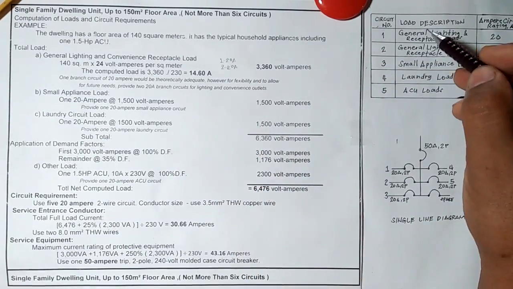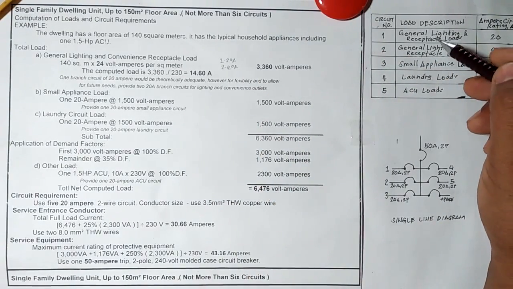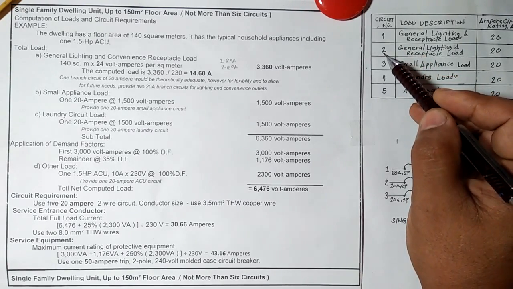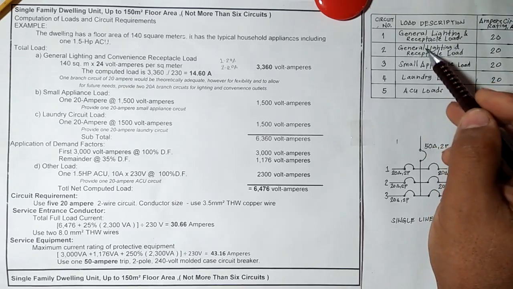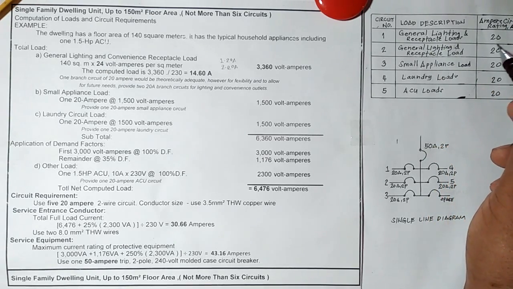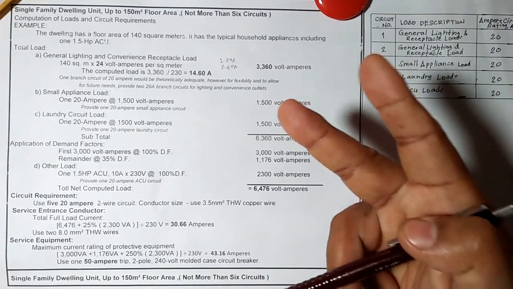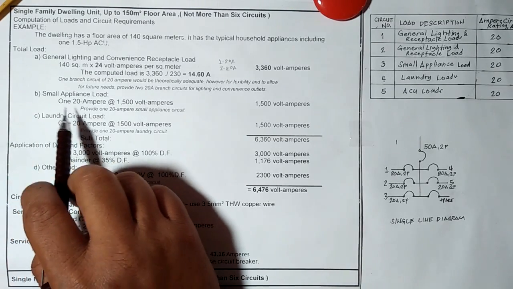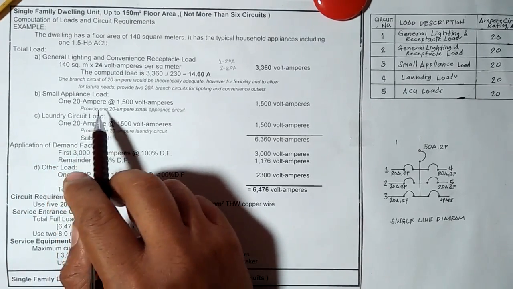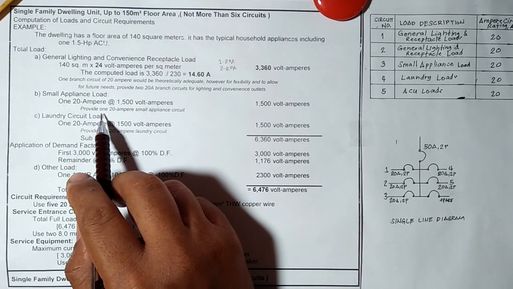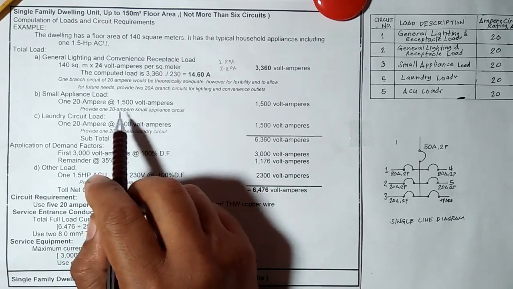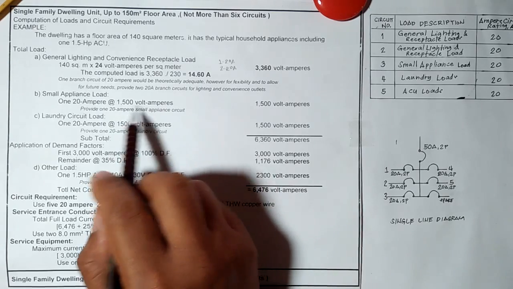So I have here a table on our right just to make a list of our branch circuits. So, circuit number 1, circuit number 2, our general lighting and receptacle load, 20 ampere each. So we already have created 2 branch circuits. So again, letter B, small appliance load. In the Philippine Electrical Code, it says that we can have 120 ampere for small appliance circuit at 1,500 volt amperes.